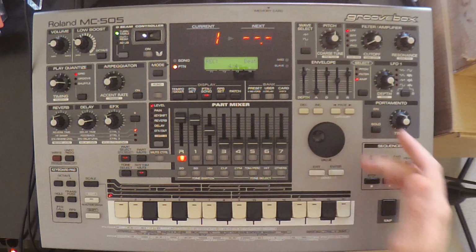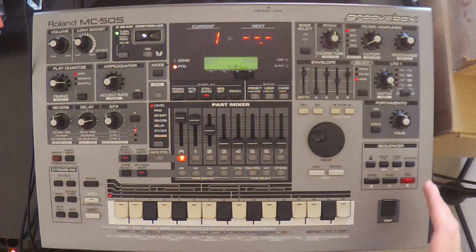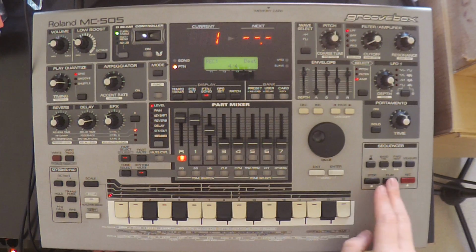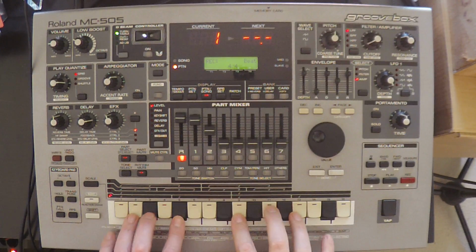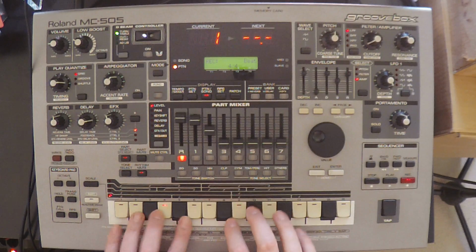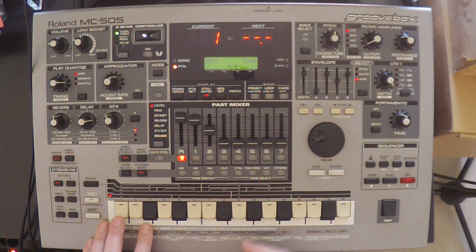And now I could start the recording. I get 3 different methods of recording in the MC-505. If I wanted to make a real-time recording, I could now press play, and then I would get this 1 bar count in, and then I could start playing everything. Actually, I'm going to demonstrate this really quick.